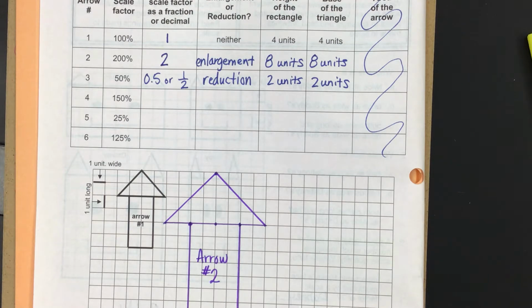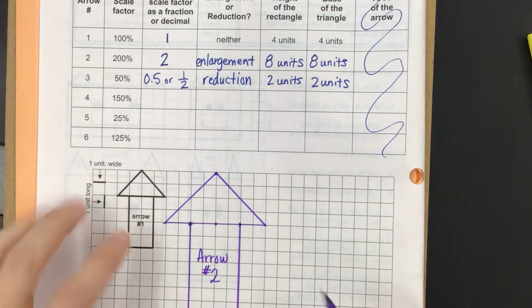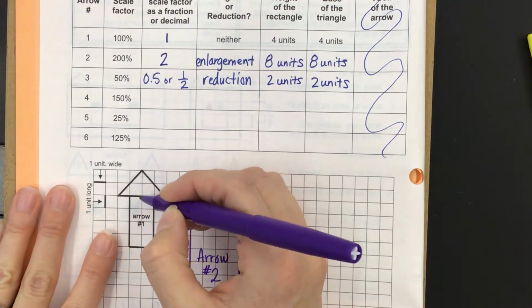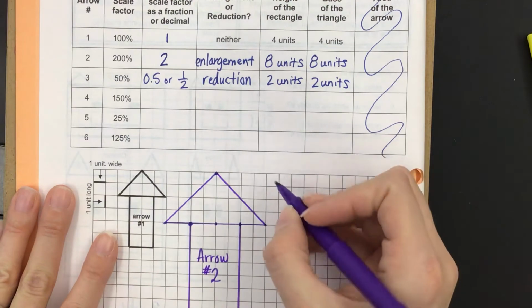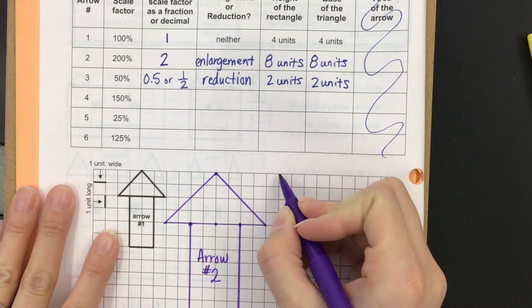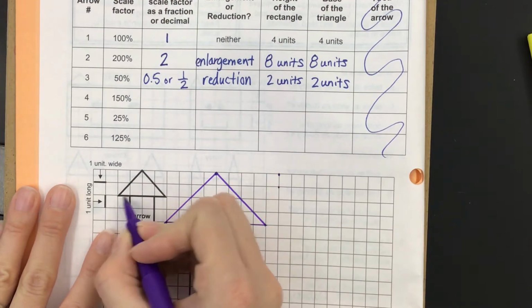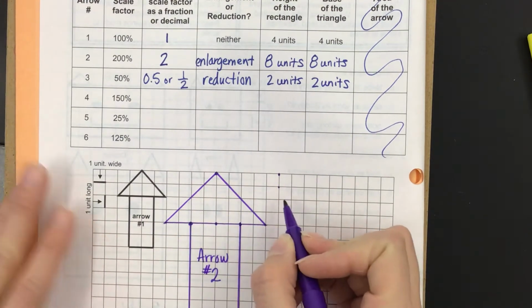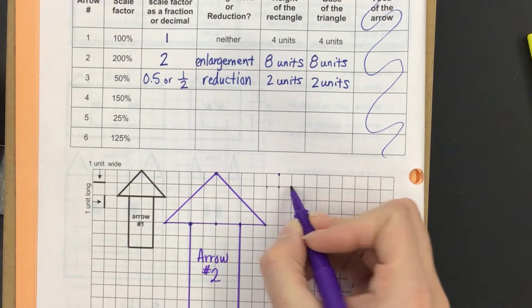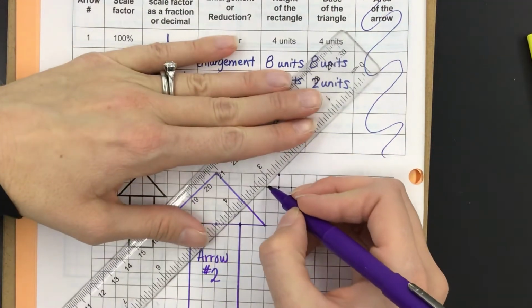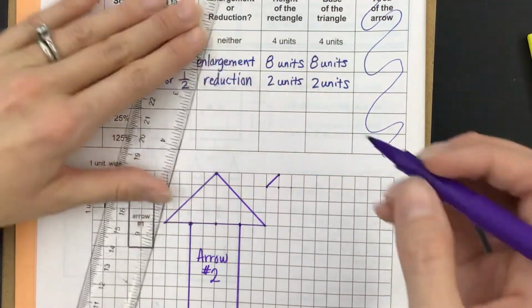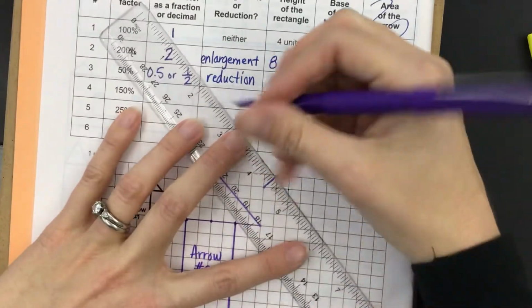I'll draw my little triangle on there so you guys can see how it compares. You really have to think about everything. So the height of my triangle here was 2. If I multiply that by 0.5, means my triangle now will only be 1 unit high. It was 4 units across, so now it'll be 2. So just the triangle of my arrow is going to be pretty teeny tiny up here.